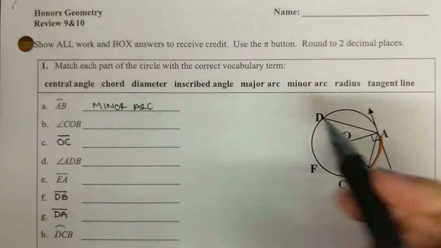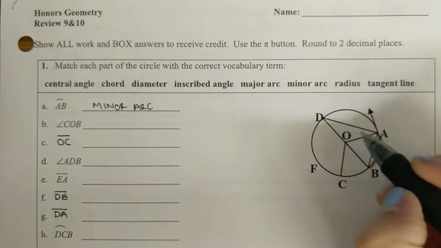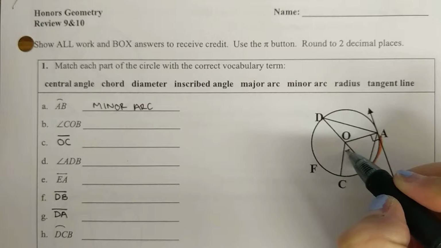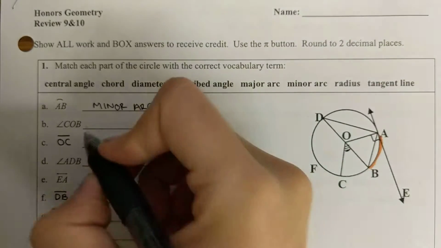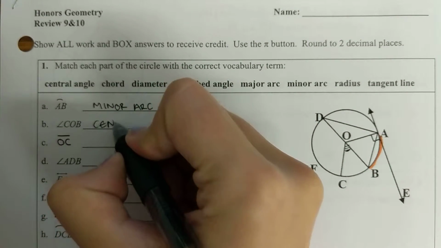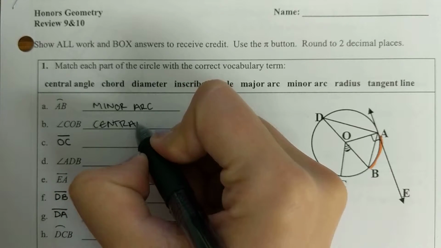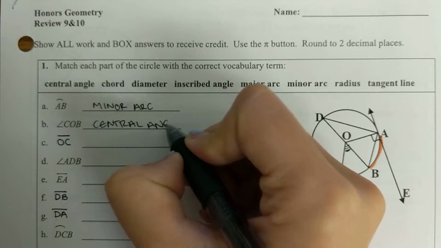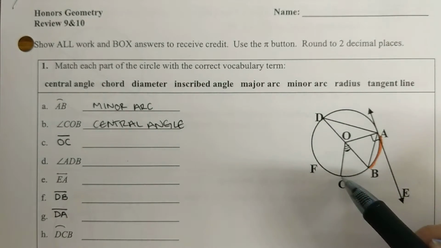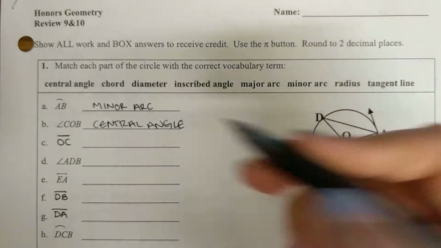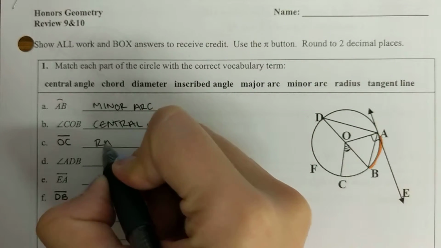Angle COB. COB, that's this angle right here. That is the central angle. It's an angle coming from the center. Line OC. Hey, from the center to the edge, radius.